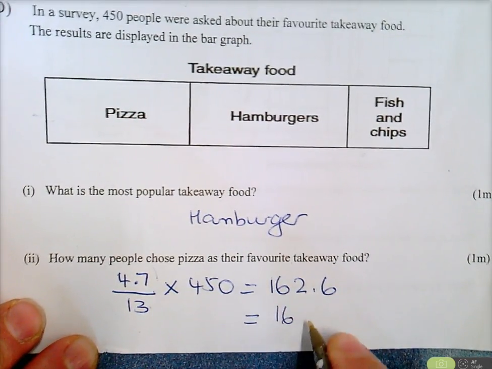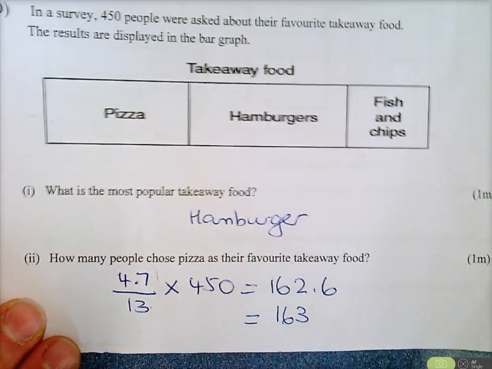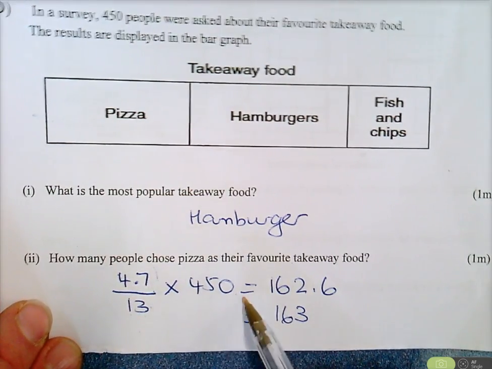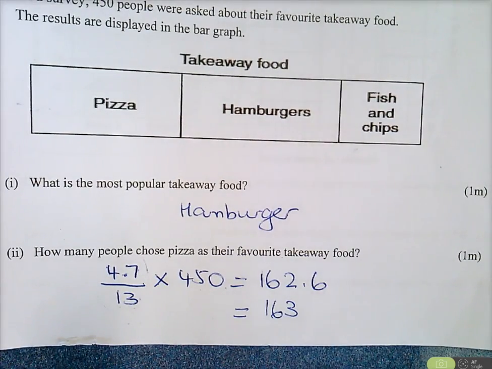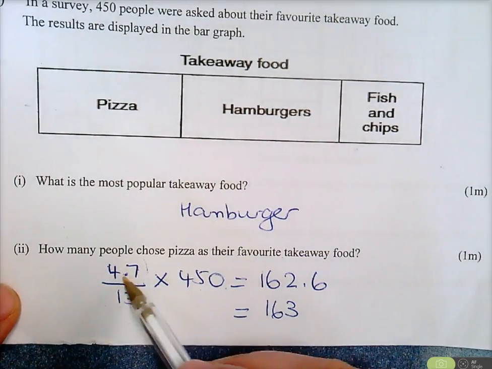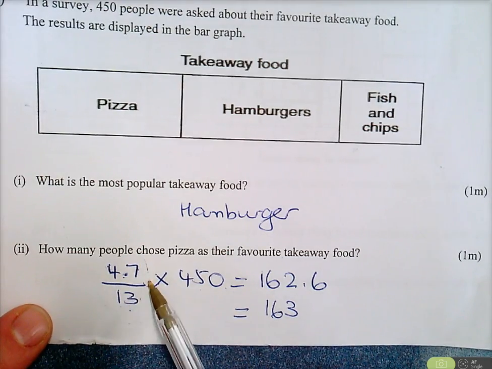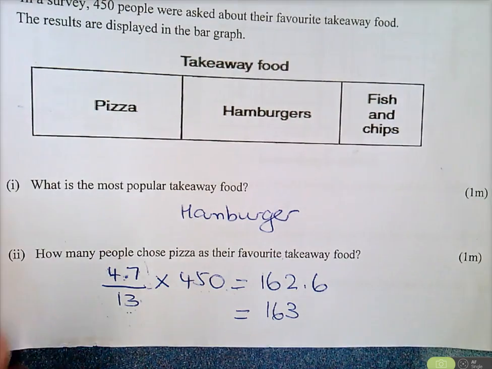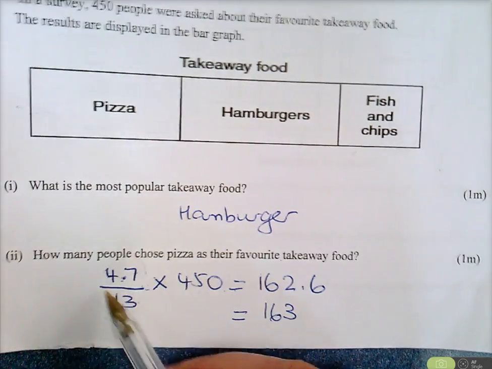You're going to round it to what? I'd probably go 163 people. It's closer to 163. So you can go 4.7 fraction button 13 times 450, or you can go 4.7 what? Plus, minus, times, or divide. 4.7 over 13. What other symbol on your calculator can you use? Divide. 4.7 divided by 13 times 450 is the other way you can do it. Got it? A fraction is a divide.